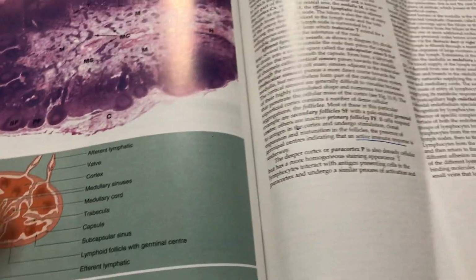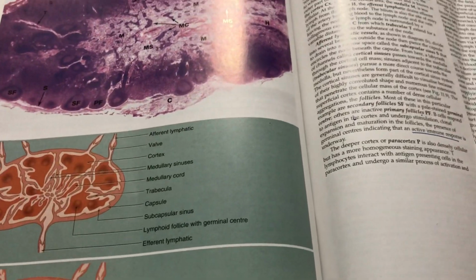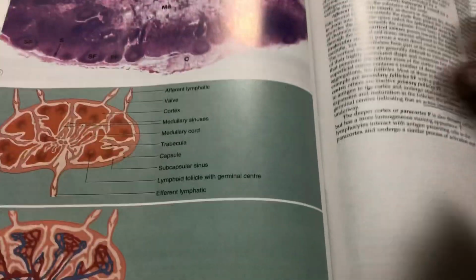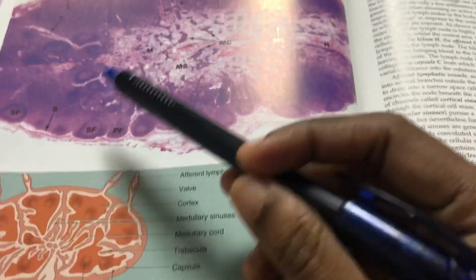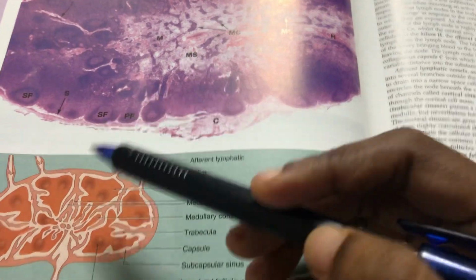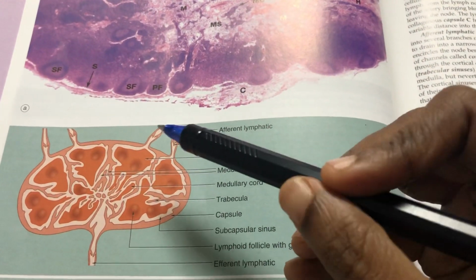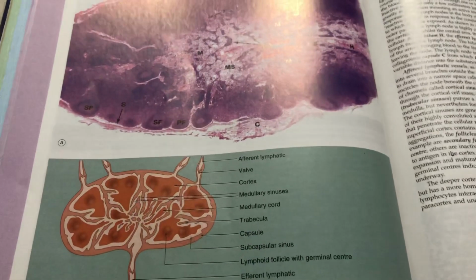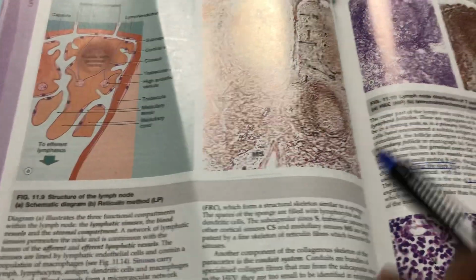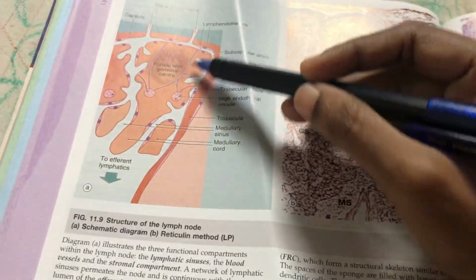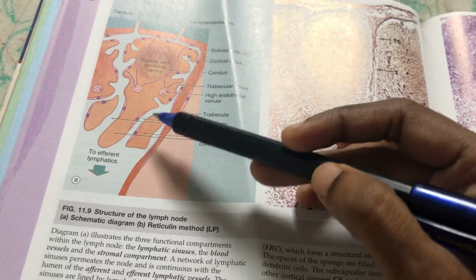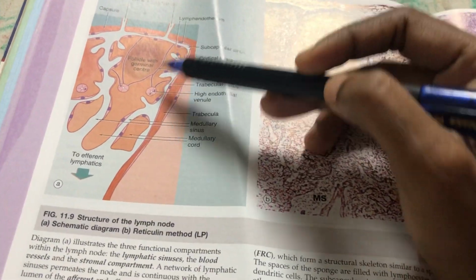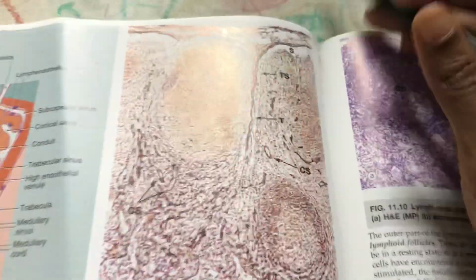Hi students, today we are going to see a few important points regarding lymph node histology. First, you should know that this is a section of the lymph node, and we have stained it. If you look at the lymph node, there are two parts: the outer cortex and the inner medulla. What structures are there in the outer cortex, and what structures are there in the inner medulla?